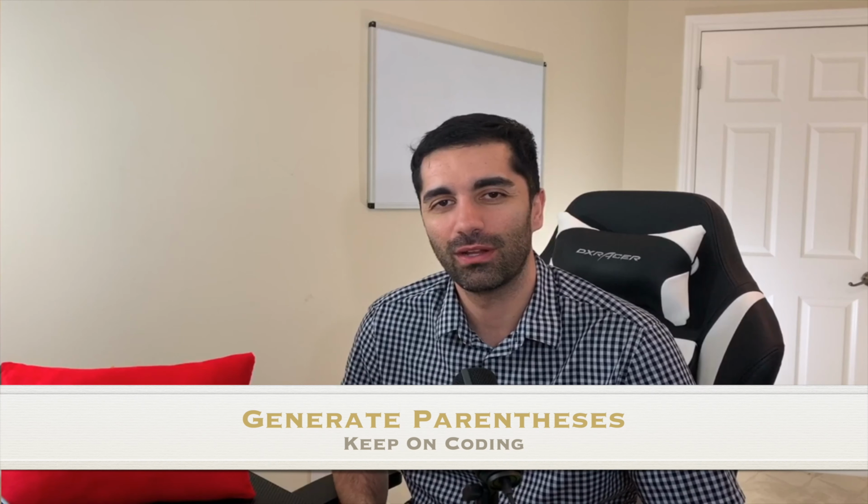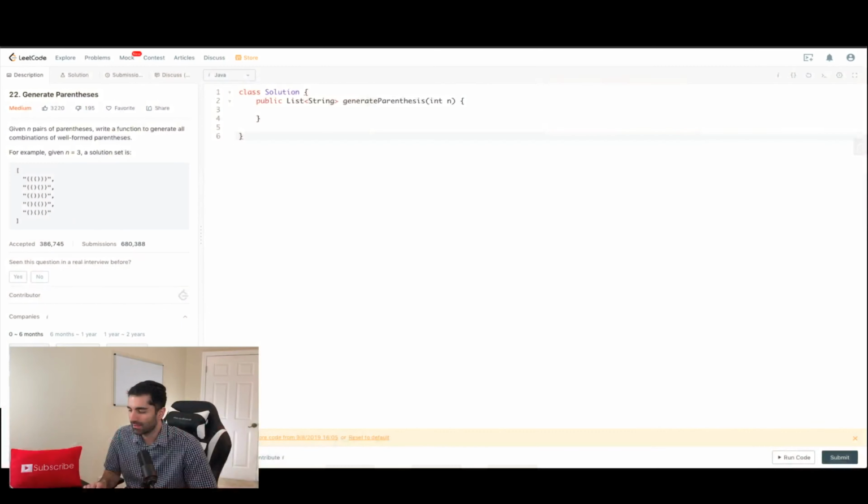And today we're going to be doing another LeetCode problem. So let's take a look at the problem here. It's called Generate Parentheses, and it's a LeetCode medium. And it says, given n pairs of parentheses, write a function to generate all combinations of well-formed parentheses.